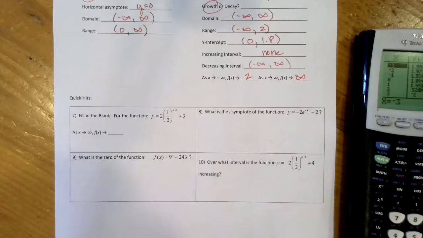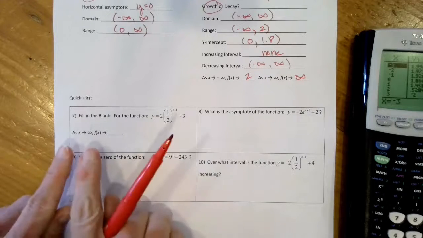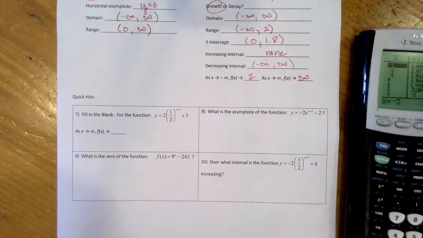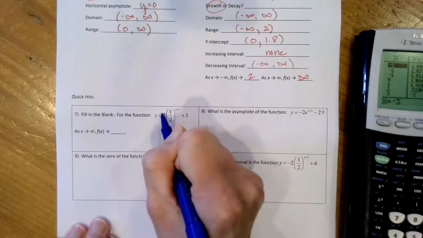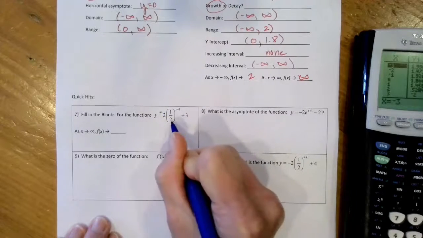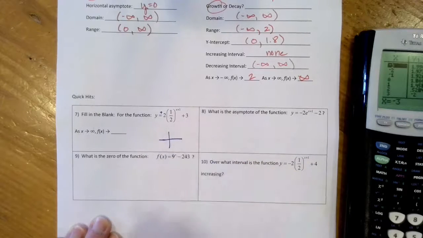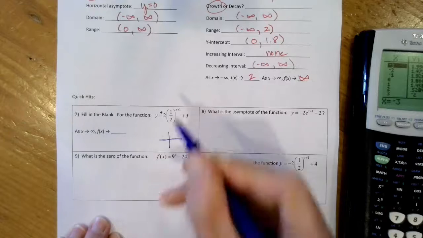Quick hints. Fill in the blank. For the function, as x approaches infinity, what does my output approach? So we can take a look at this for a minute, because this is positive, so I know I don't have a reflection.